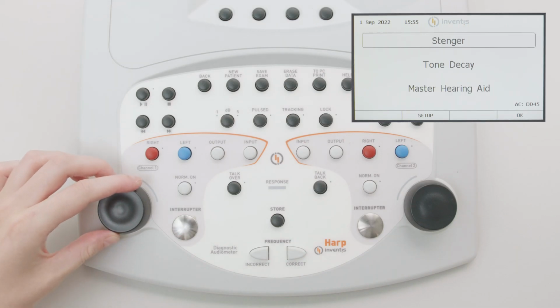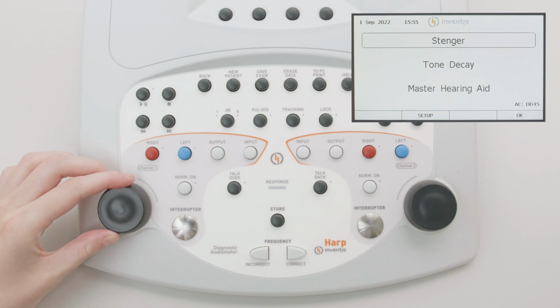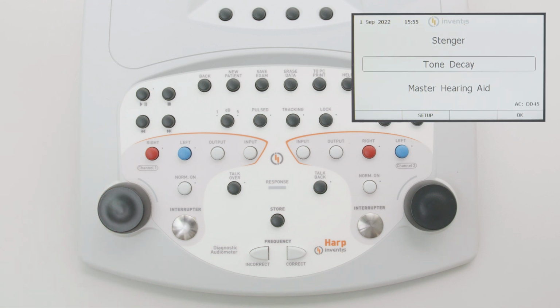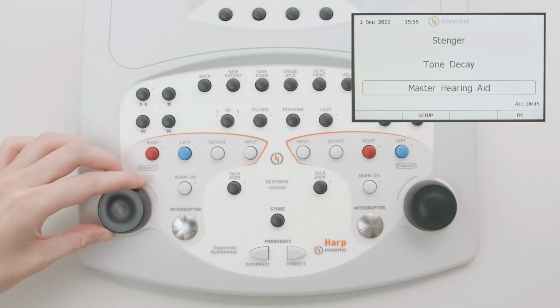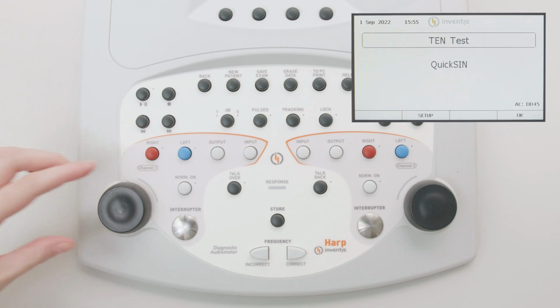Stenger test uses the Stenger effect to establish if a measured hearing threshold is genuine. Tone decay is a monoaural test used to measure the loss of hearing associated with continuous acoustic stimulation. Master Hearing Aid can be used to assist the selection of a hearing aid for patients with impaired hearing. 10 test can be used to detect a dead region in the cochlea by measuring the detection threshold for a pure tone in a background noise called the threshold equalizing noise.